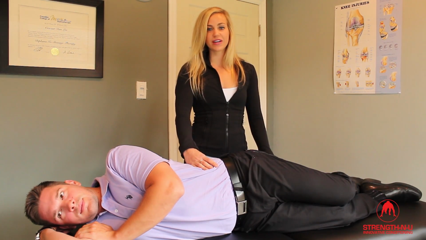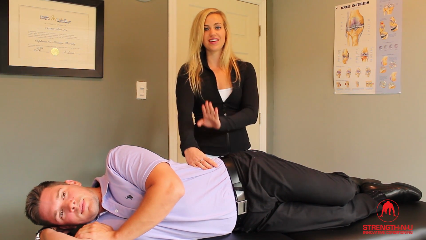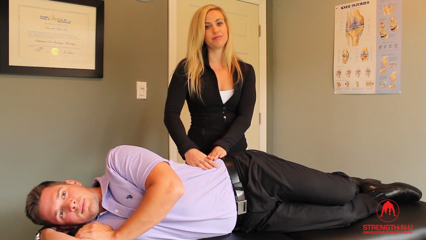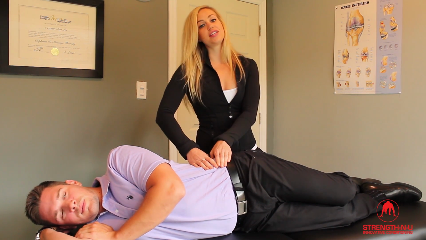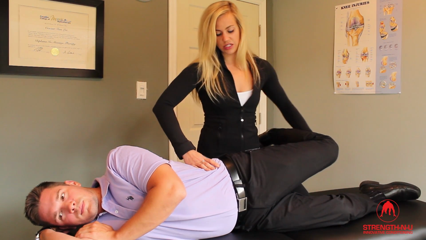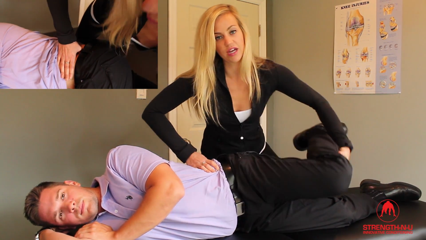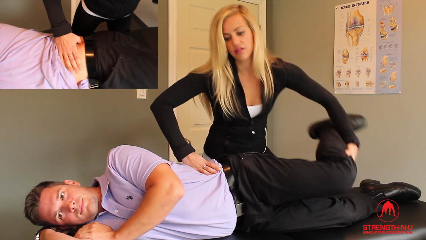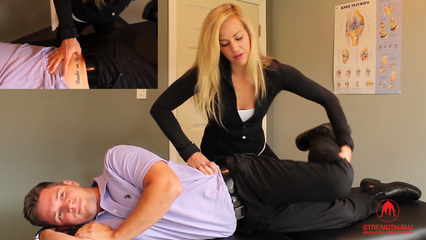So the first thing we're going to do to treat Brad's glute med weakness is relieve some of the adhesions I've found in his glute med muscle through a passive release technique. So while I'm pressing on an adhesion here, I'm going to bring Brad's leg into extension and external rotation, and then through range. So I'm locking off on the adhesion and bringing it through range.